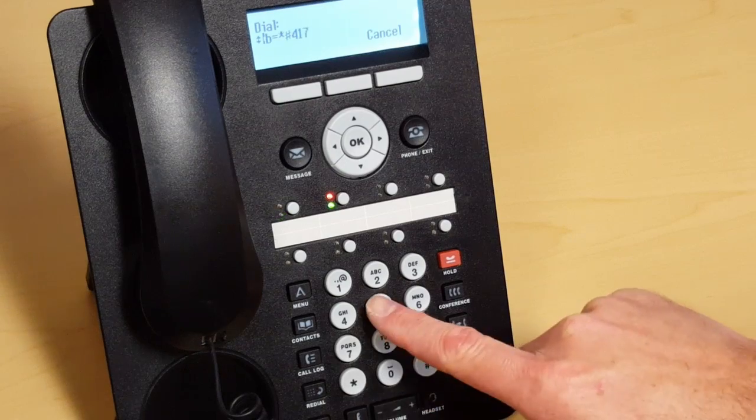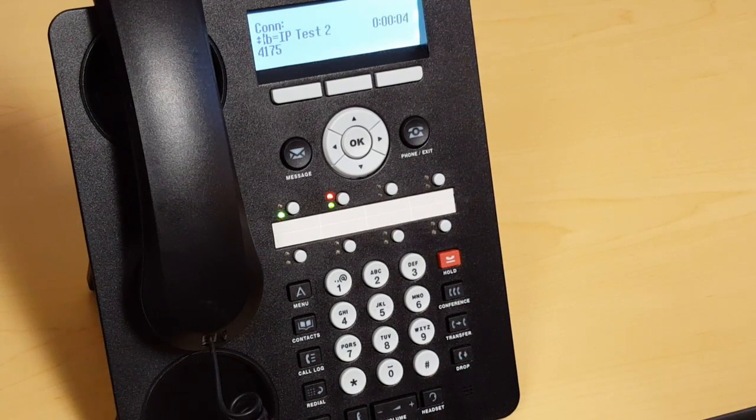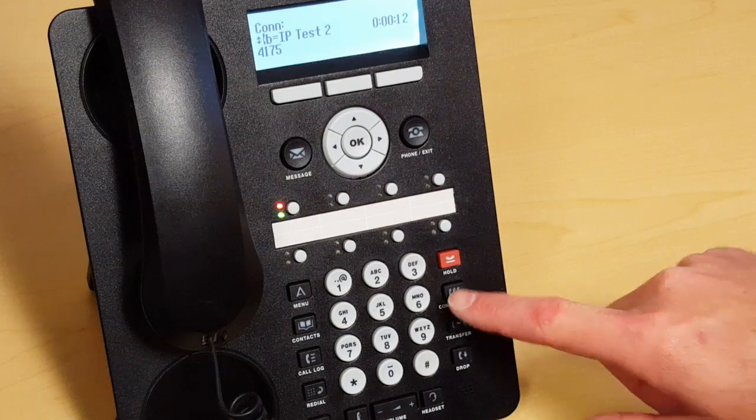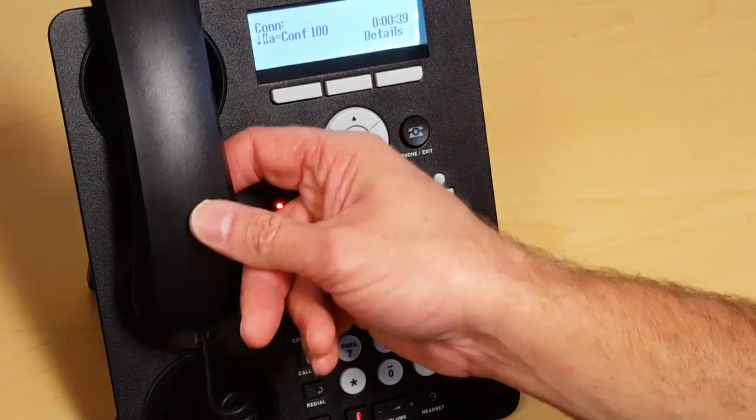Then dial the number for the person that you wish to add to the call, whether it is an internal extension or external number. After the destination answers the second call, you can then press conference button to bring the additional party into the call. If you wish to add another party to the call, simply repeat the process again. Conference, place call, conference again to add them to the call.